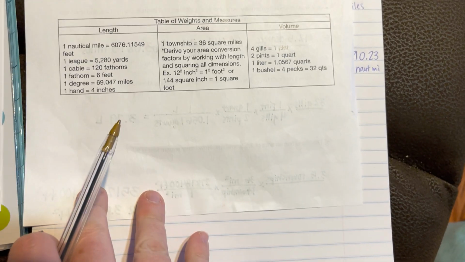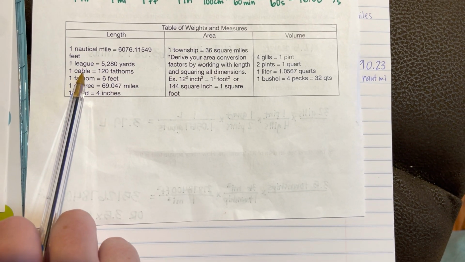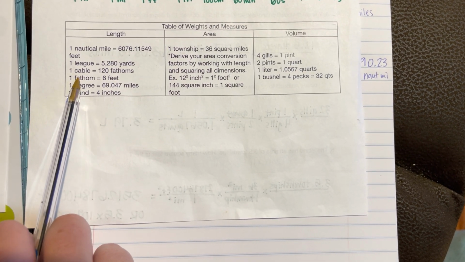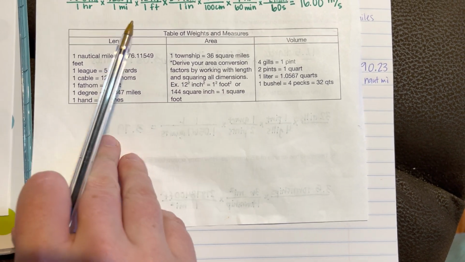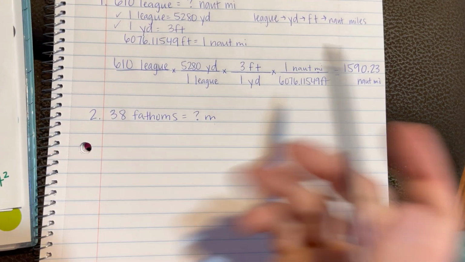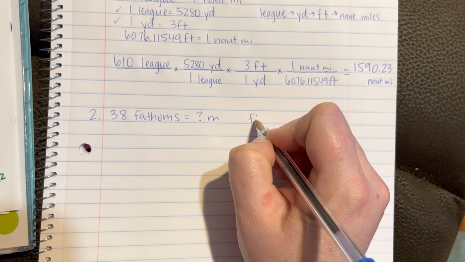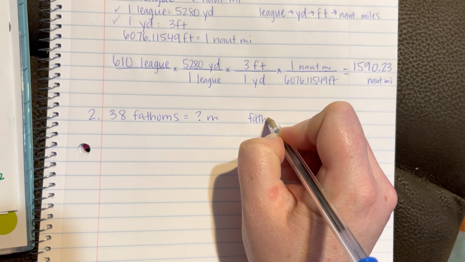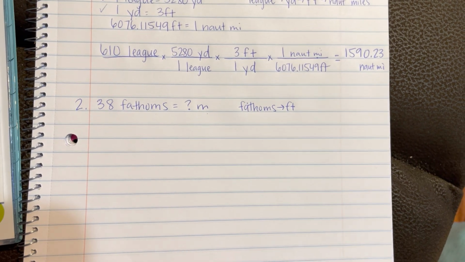If I look on the bottom, my conversions, okay, I have fathoms to cables, but I feel like that's going to get me further away from what I need. If I know that 1 fathom is 6 feet, okay, I can kind of work with that. So here's going to be my process for this. I start off with fathoms. I have that conversion to get me to feet.